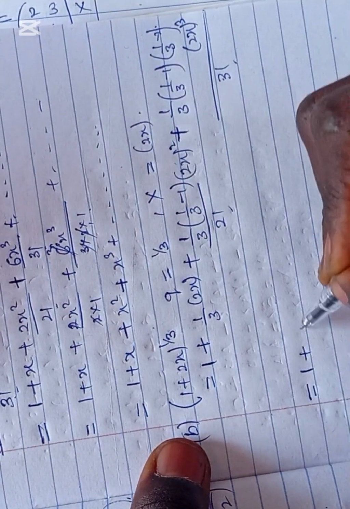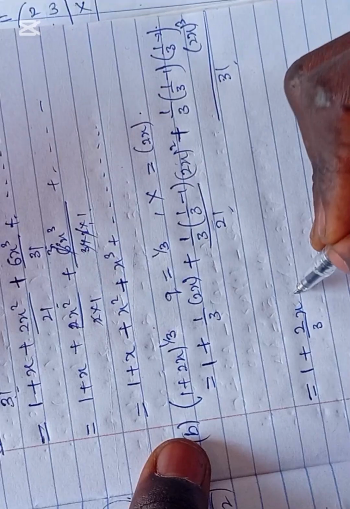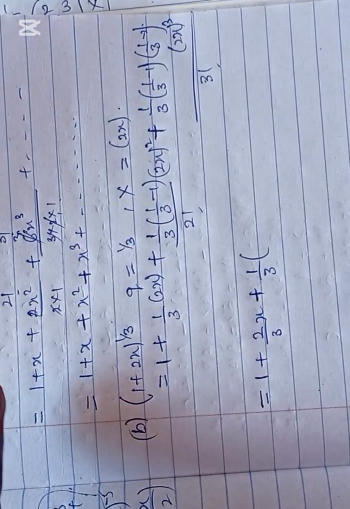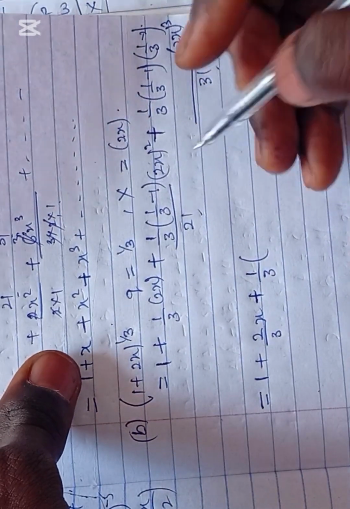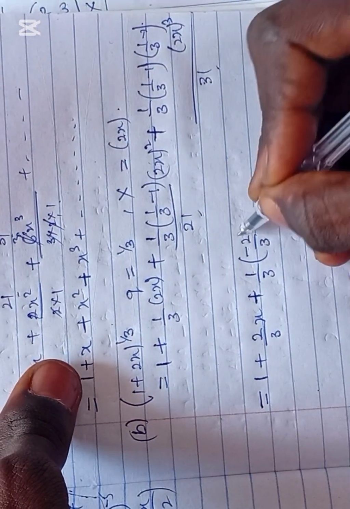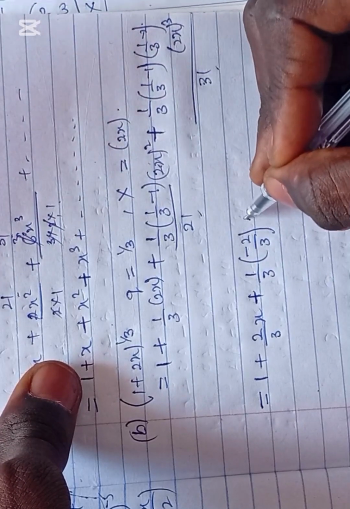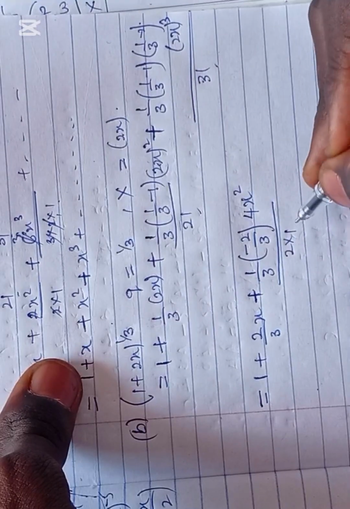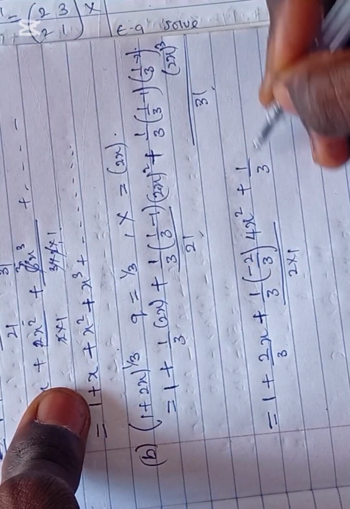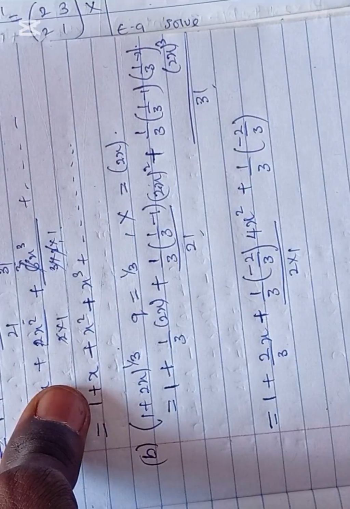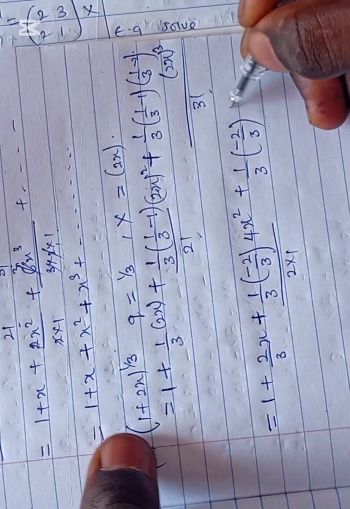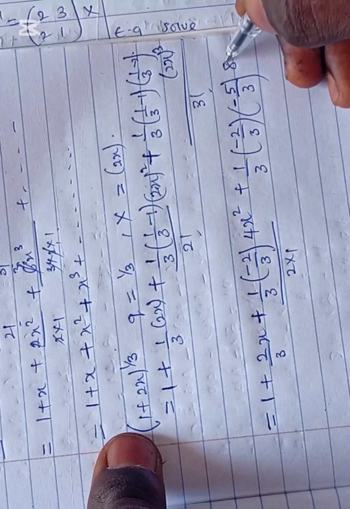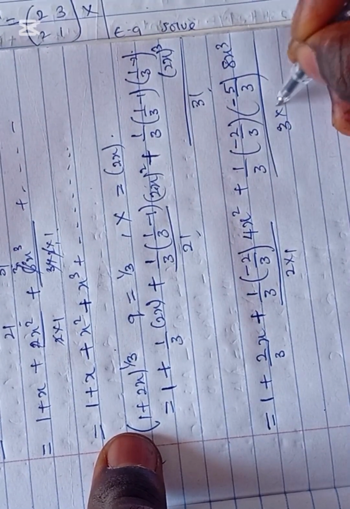Simplifying this, 1 plus 2 over 3x, plus 1 over 3 into 1 over 3 minus 1, which gives us minus 2 over 3. 2x squared, that's 4x squared over 2 times 1, plus 1 over 3 into minus 2 over 3 into minus 5 over 3, into 2 cubed, that's 8x cubed over 3 times 2 times 1.